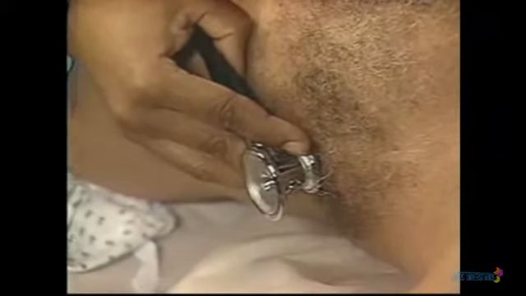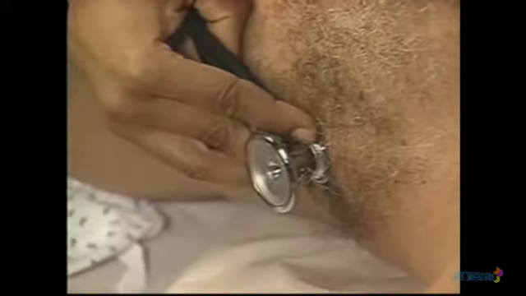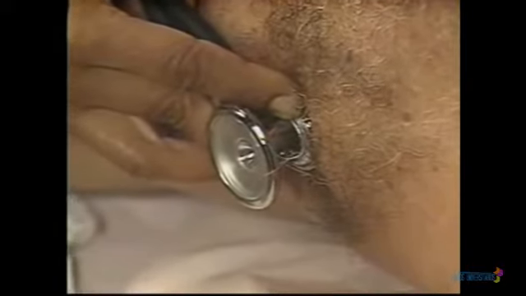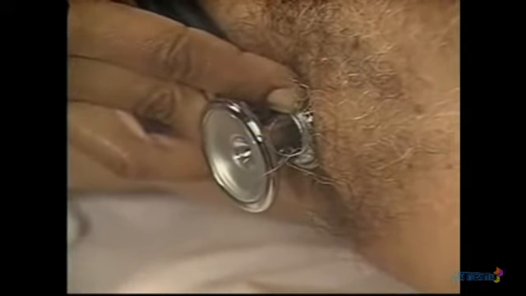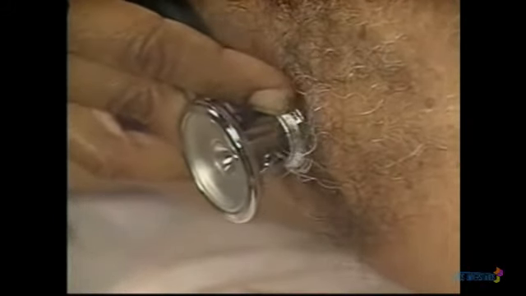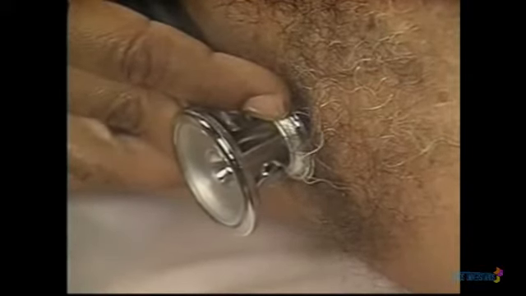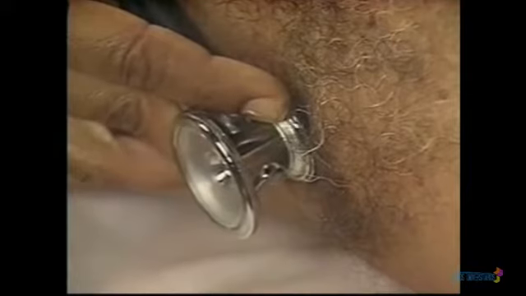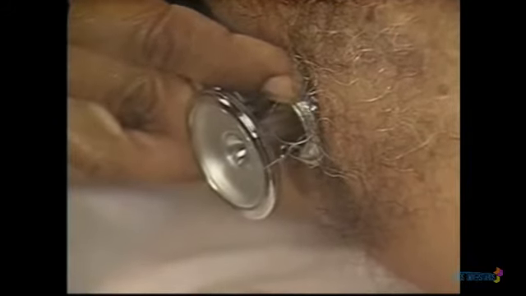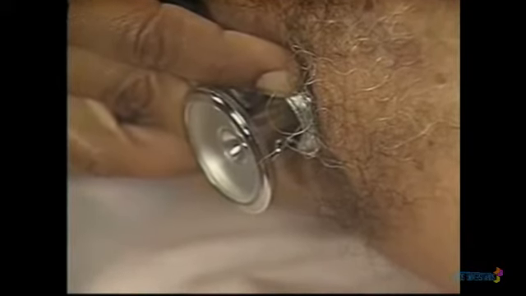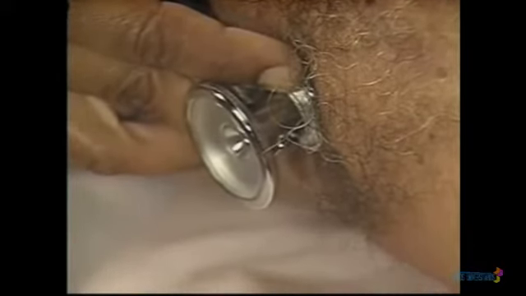Now, notice how the third heart sound disappears when the bell is placed more firmly on the chest wall. Listen again with light pressure, with firm pressure, and once again with light pressure.